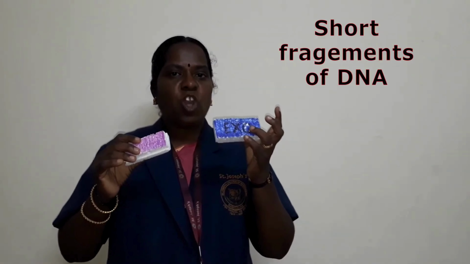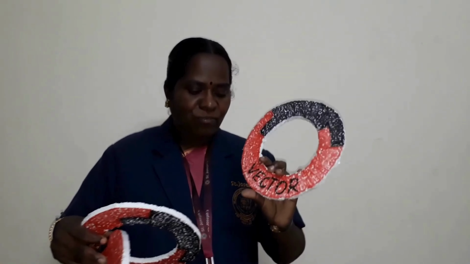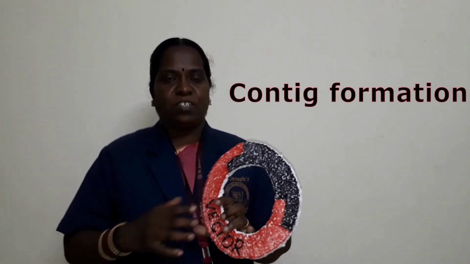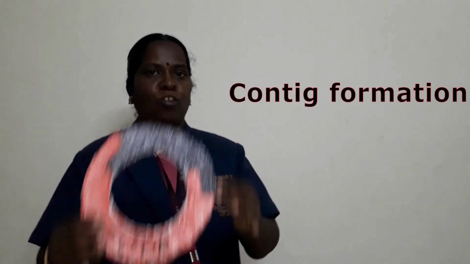When you go for cloning, the short fragments of DNA in the shotgun method of sequencing should be put into a suitable vector. So you have the vector with the short fragment inserted. Like this, you will have numerous fragments inserted into vectors. After this, you should go for contig formation. The contig will be formed from the clones which have been formed. So how to form a contig?